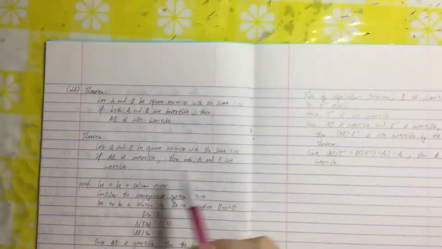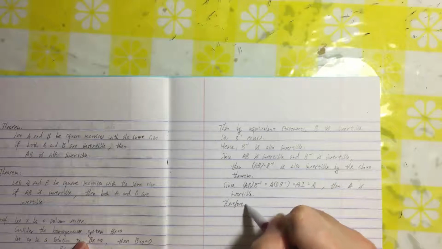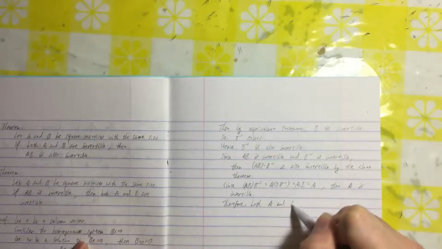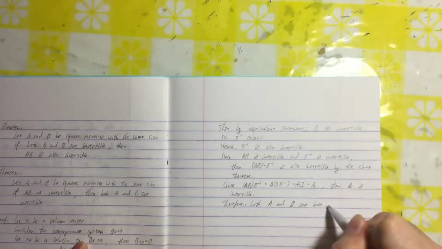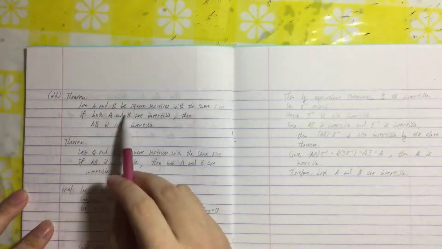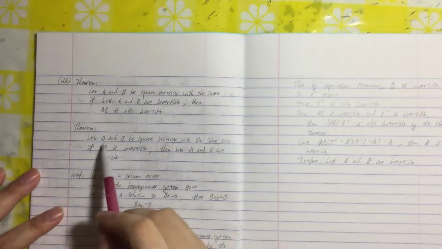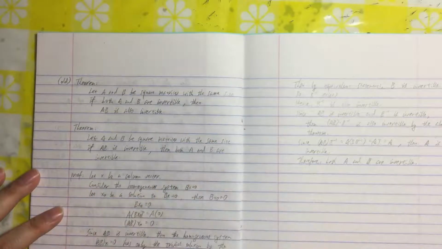Let's complete the proof. If the product AB is invertible, then both A and B are invertible. Therefore, we say both A and B are invertible. So, if both A and B are invertible, then their product is invertible. If the product AB is invertible, then both A and B are invertible, assuming A and B are square matrices.